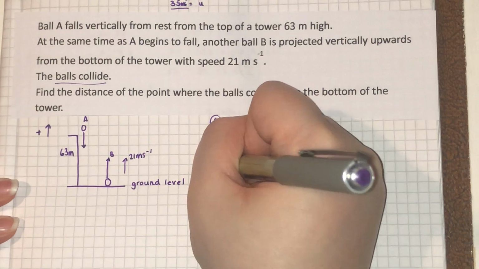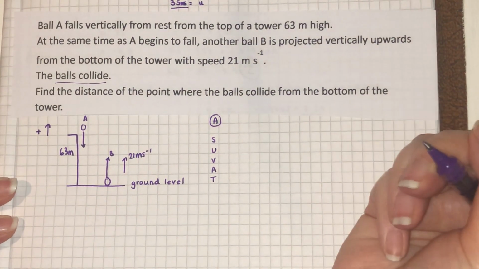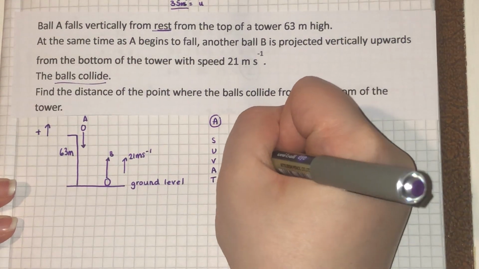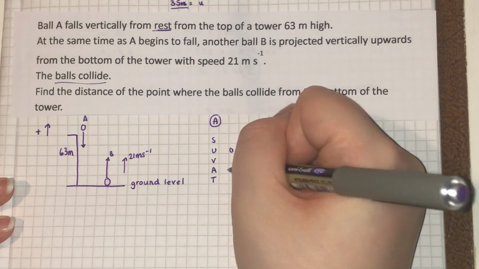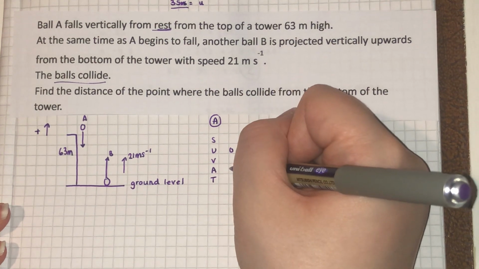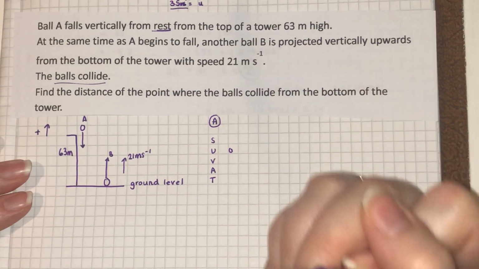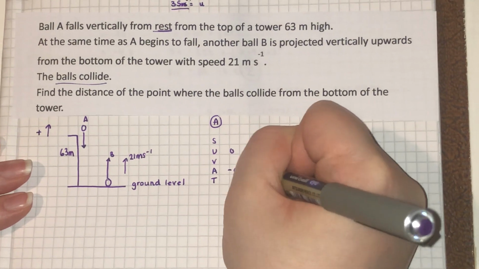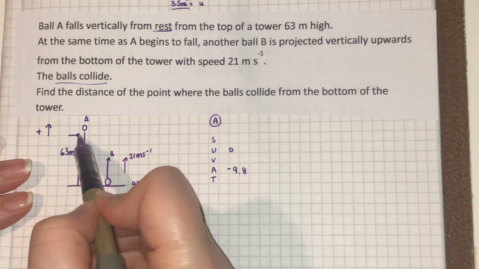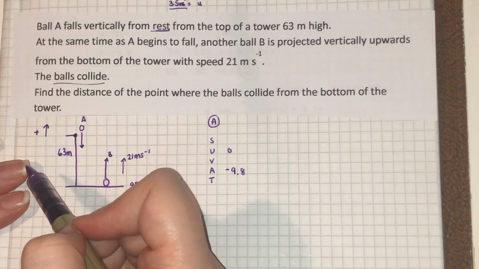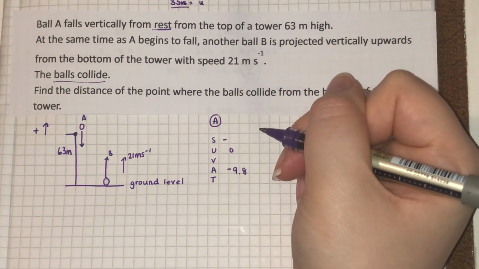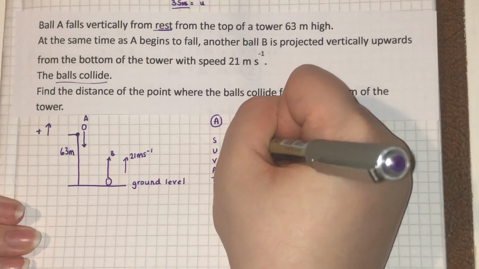So using Suvat. So it started from rest, because it says falls from rest. That means that the speed must be 0. Okay. We don't know the speed when it hits the other ball, so we've got to leave that one. A is the acceleration, so that's the gravity pulling it down. So that's going to be negative 9.8. The distance, so it started here. That is when the distance is essentially 0. So that means the distance when it's going down is going to be negative, because it's lower than where they started. And I'm just going to call that SA.